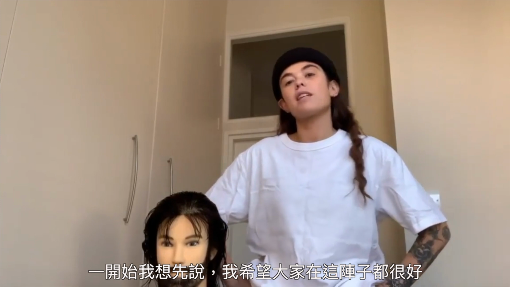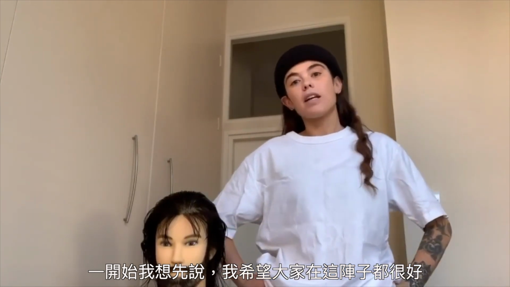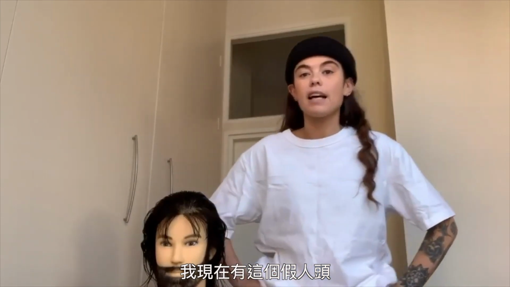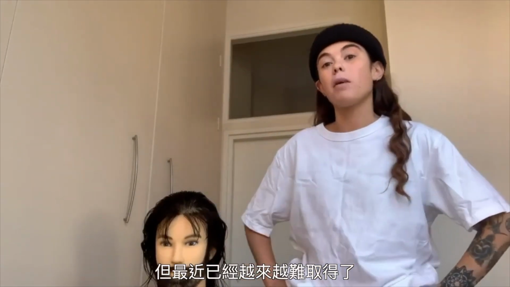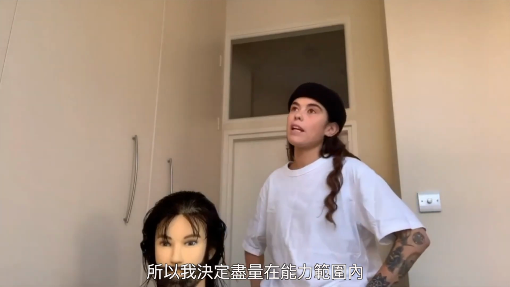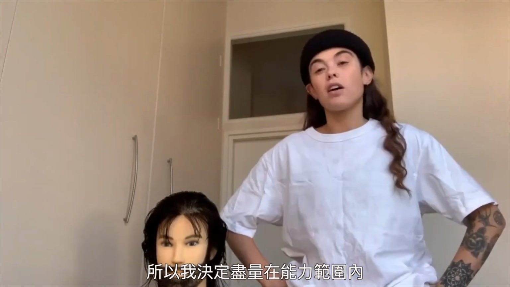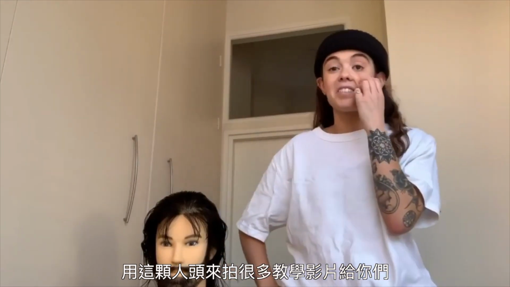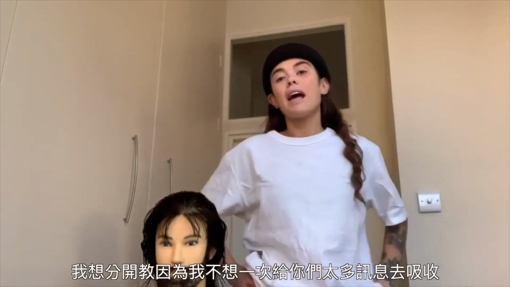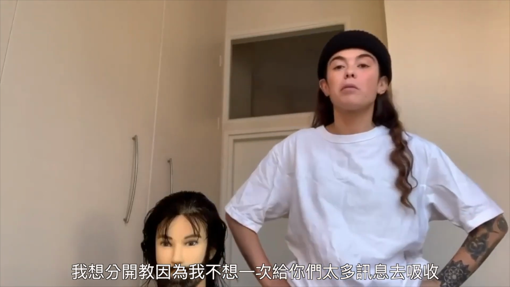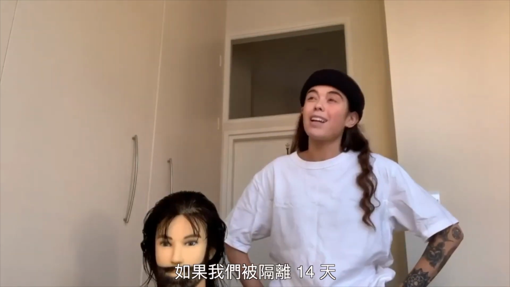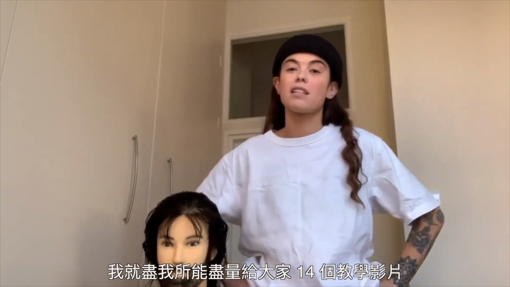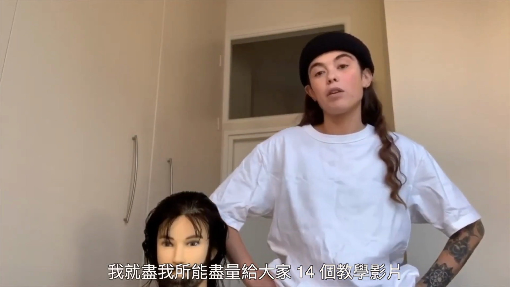So first of all, I just want to say, I hope everybody's okay during this time. I have this one mannequin. It's been quite difficult to actually get my hands on any more mannequins. So for me, what I've decided to do is do as many tutorials for you guys on this one head that I can do. I just want to spread that out and not overload you with too much information all at once. So if we're here for 14 days, I want to try and get you 14 tutorials, or as many as I can possibly give you guys.